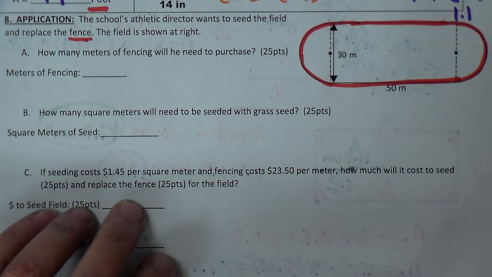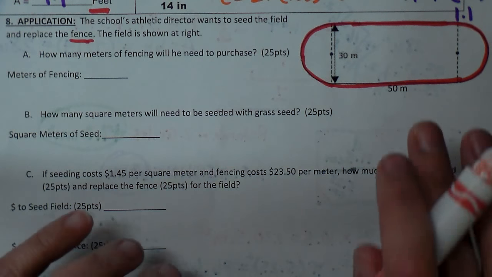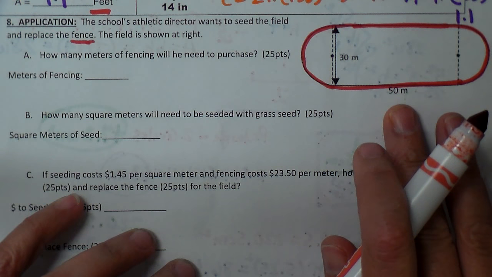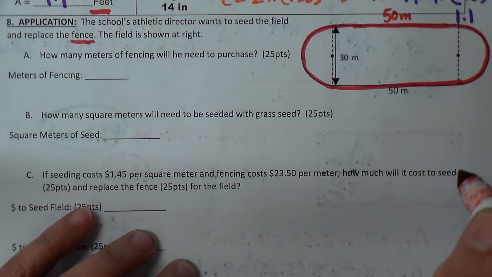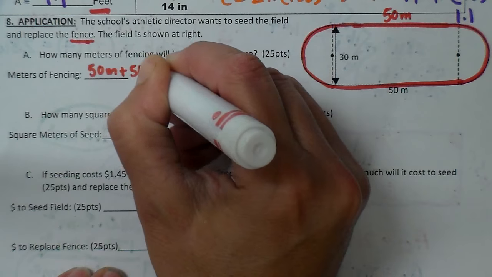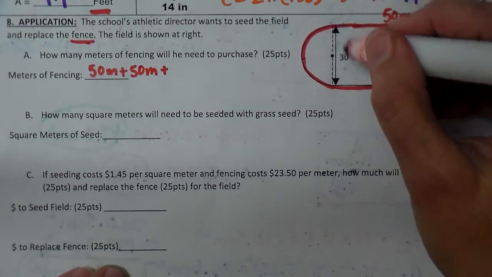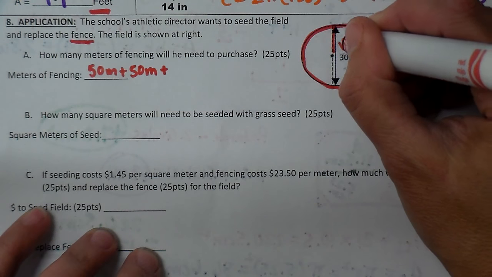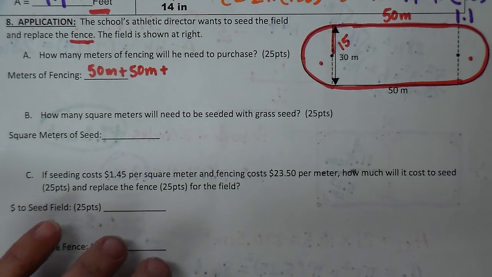That's your fencing. So your fencing is going to be the perimeter all the way around. Well, it tells you these are rectangles, so what am I going to need? 50 meters, which means this side is also 50 meters, right? So I'm going to need 50 meters plus 50 meters plus the 2 semicircles. If this is 30, what's the radius of the semicircle? 15. These 2 semicircles together make 1 circle.